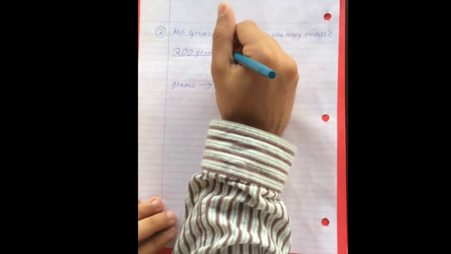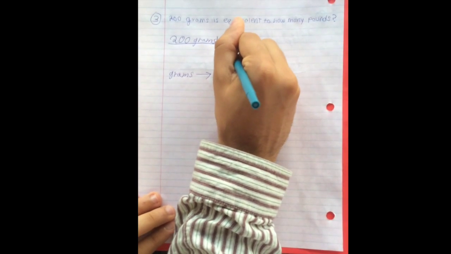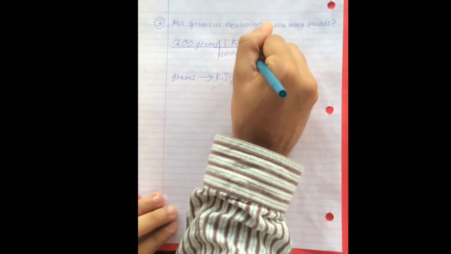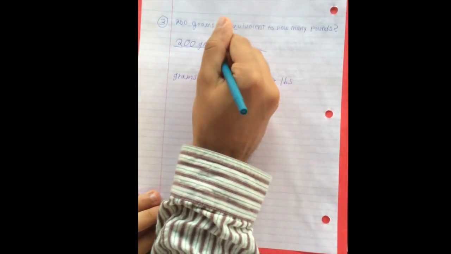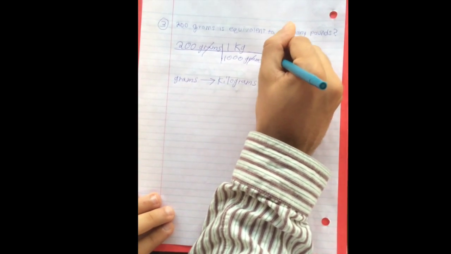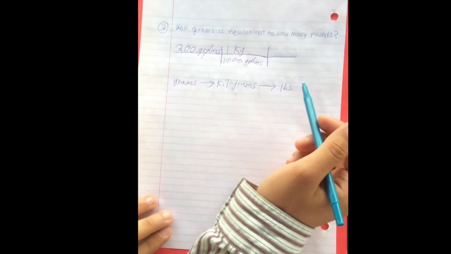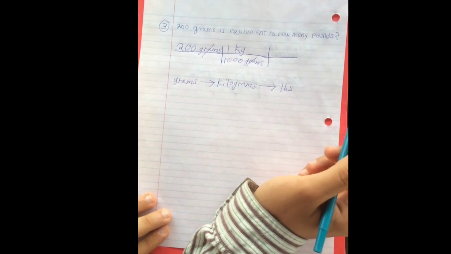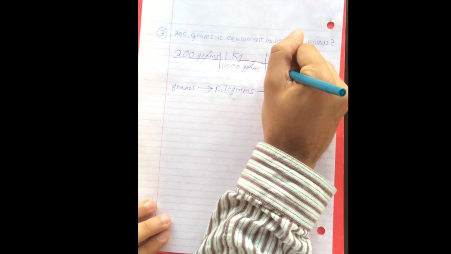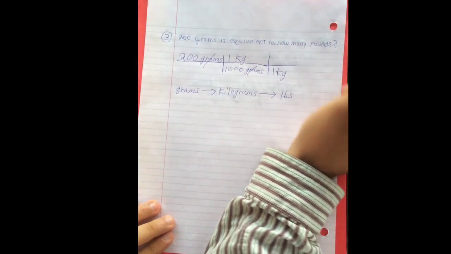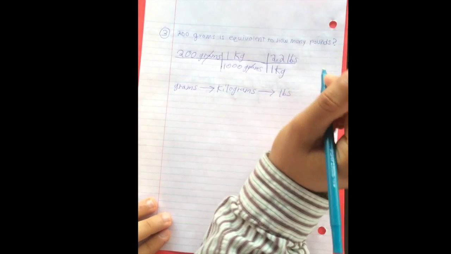So we know that there's 1 kilogram for every 1,000 grams. And thus, we made our first step, and we can cancel out the grams. Now, in order to get from kilograms to pounds, we have to think, how many pounds are in a kilogram? So we notice that in 1 kilogram, there are 2.2 pounds.